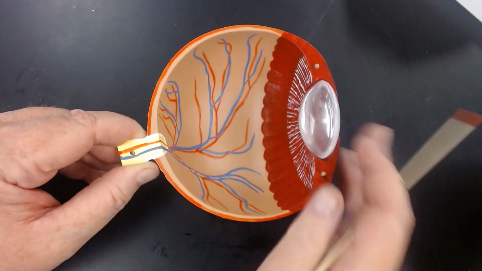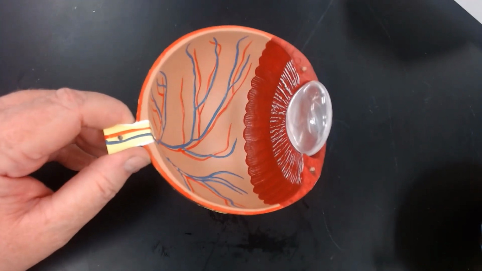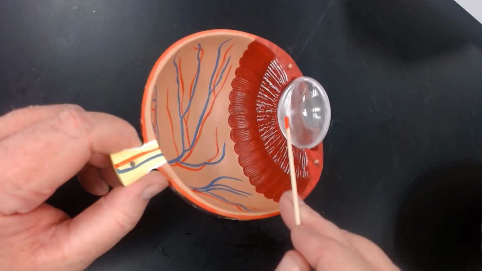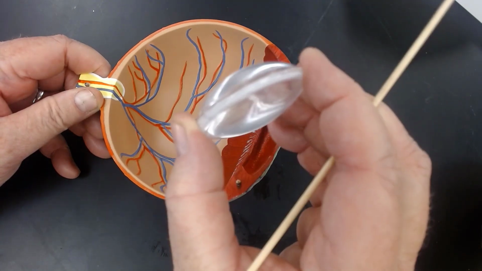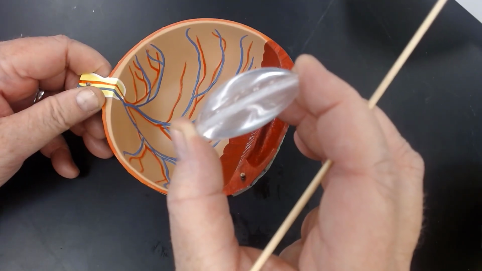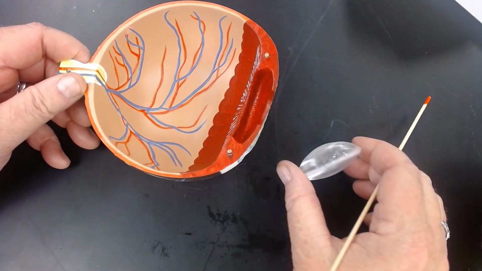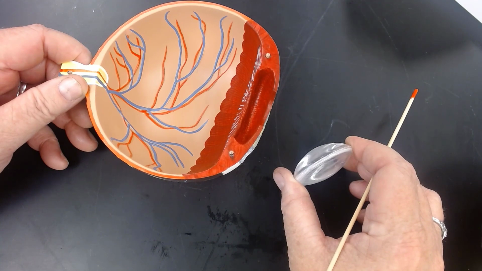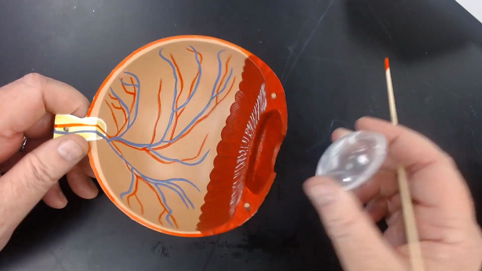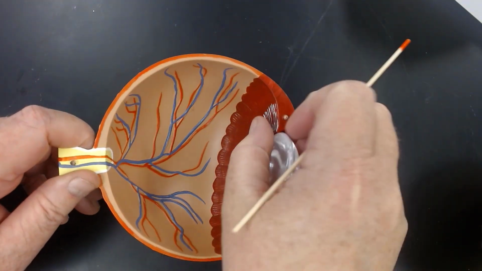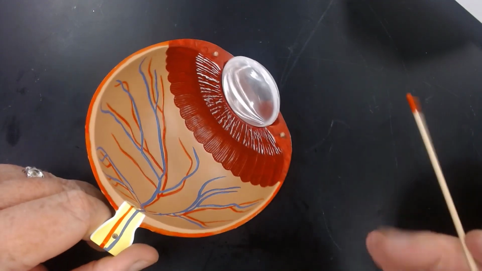Another rather obvious structure of the inner layer of the eyeball is the lens. Here is the lens. Notice that the lens is biconvex, whereas the cornea is only convex on one side. This will help you identify these on a practical exam. The shape of the lens is controlled by the ciliary muscles.